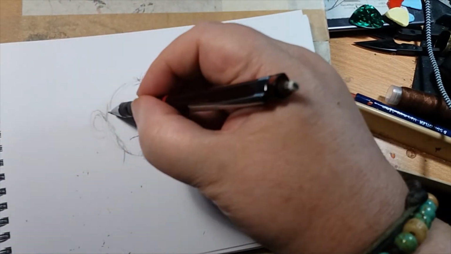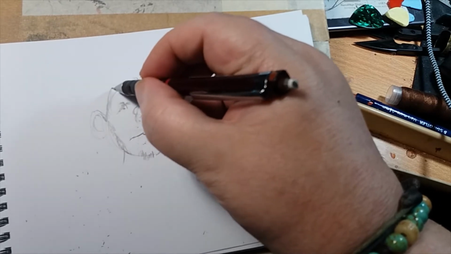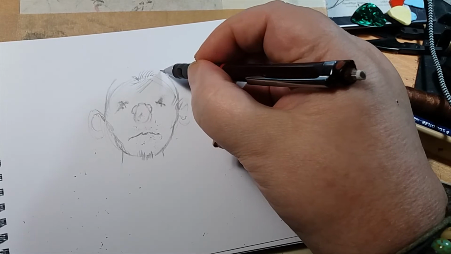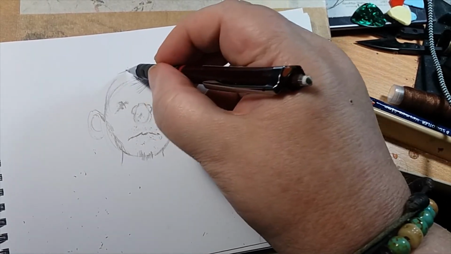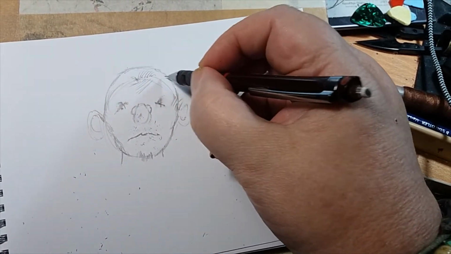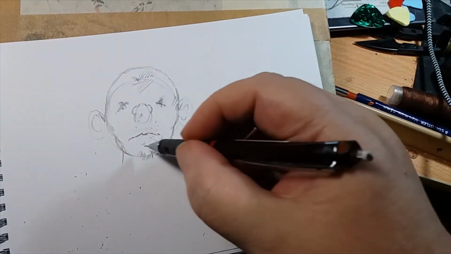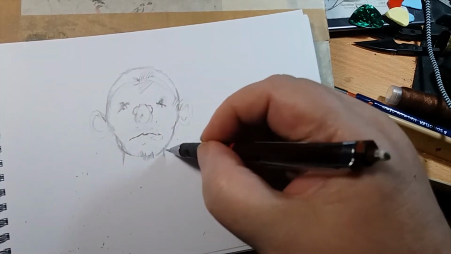People say, oh, I wish I could draw. Well, you can if you look. But like I said, if you go to town, or you go out and about, or you look at photographs, even. I use a lot of photographs from Google.